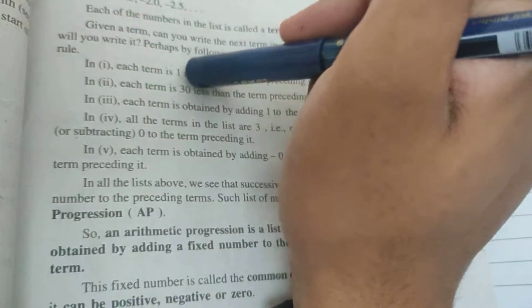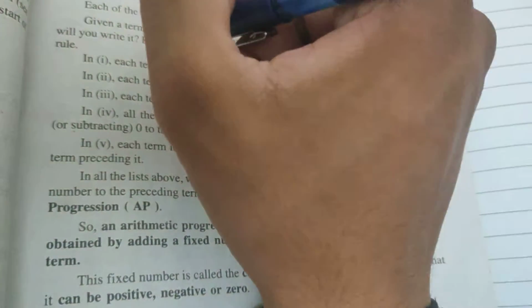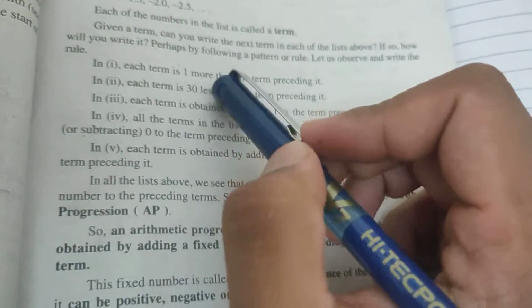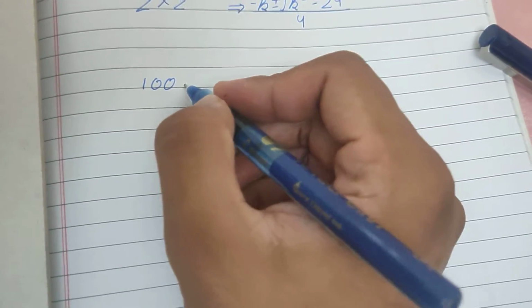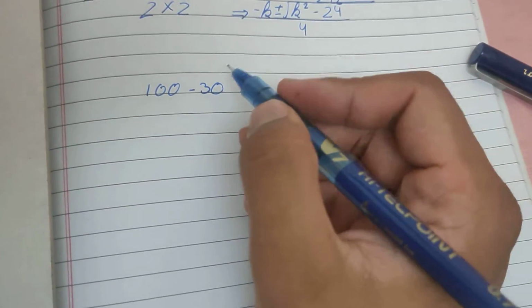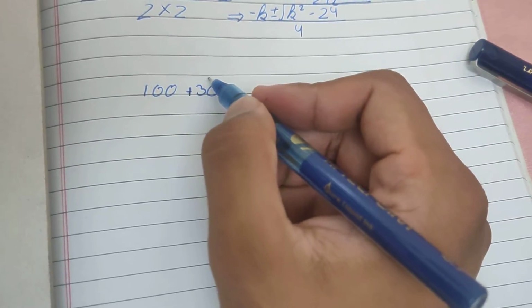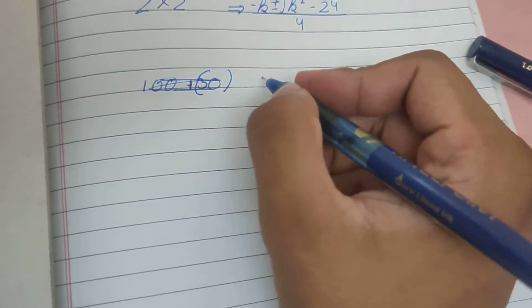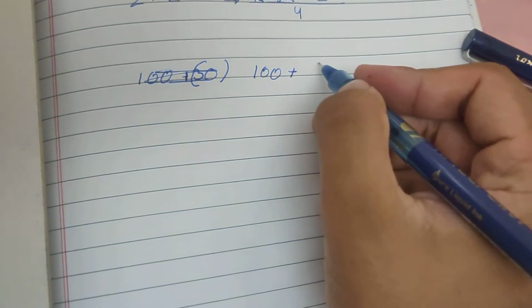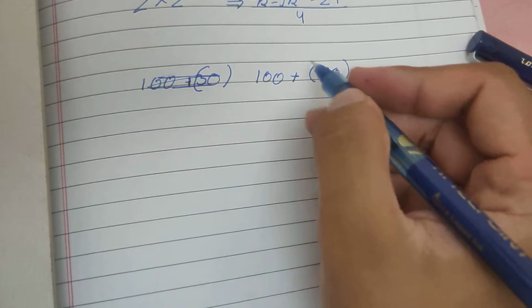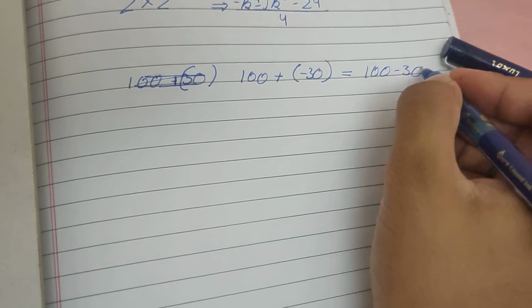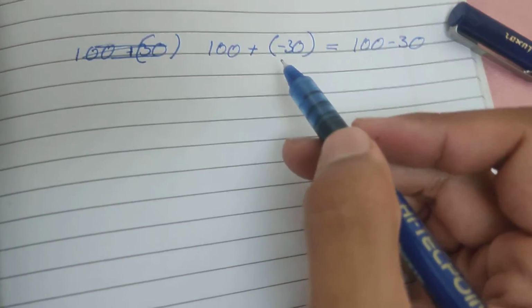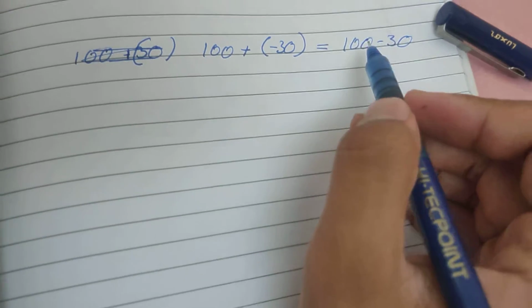Now when we say that we have subtracted 30, we can also say that we have added minus 30 to it. Okay, right? So let's say we are subtracting 30 from 100. We will write it like this: we are subtracting 30 from 100. But we can also say that we are adding minus 30 to 100. Now this is equal to 100 minus 30. So both of them are the same. You can either say that we are adding minus 30 to it, or you can say that we are subtracting 30 from it, right?